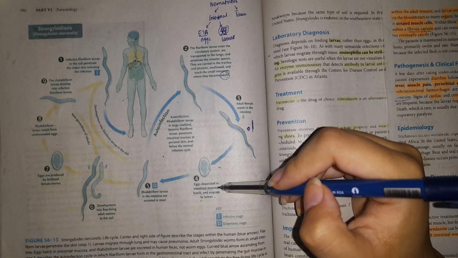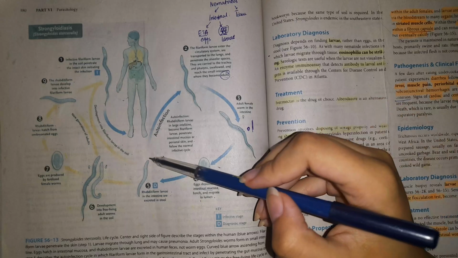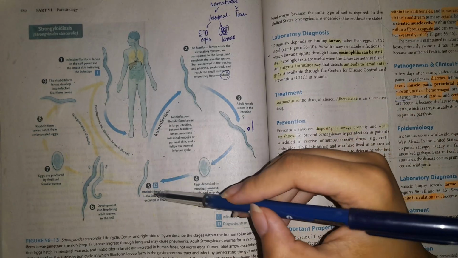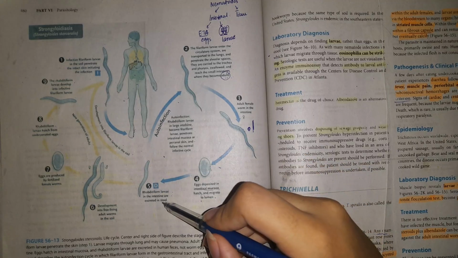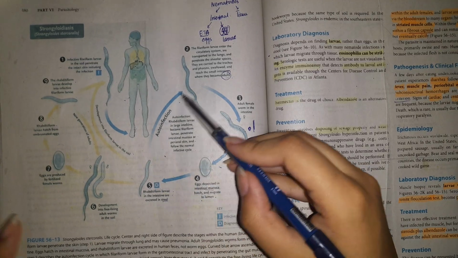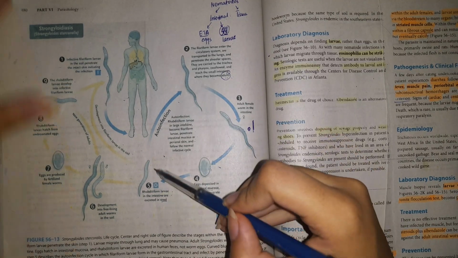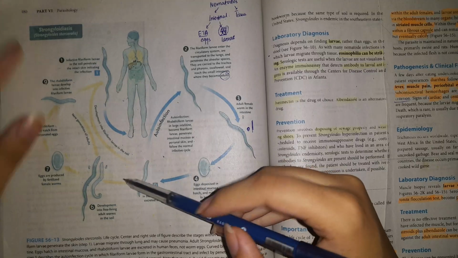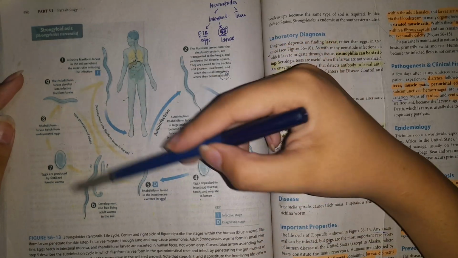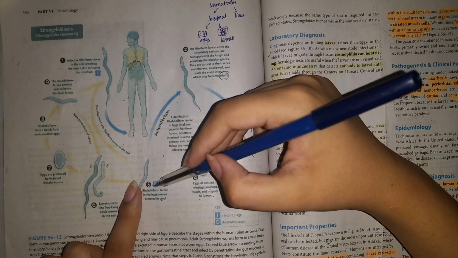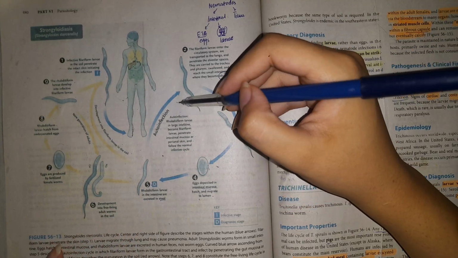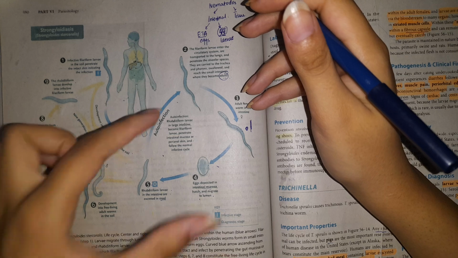Now these luminal eggs give rise to the rhabditiform larva, which is the feeding form of the larva. This larva can be excreted in the stool or it can go into autoinfection. The one excreted in the stool goes on to form its life cycle in the free living form, whereas the one that does autoinfection stays in the body again.